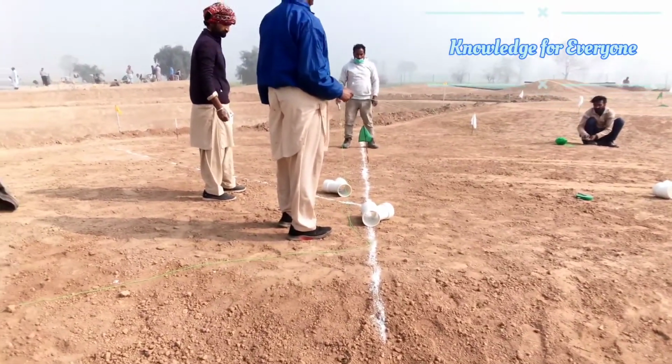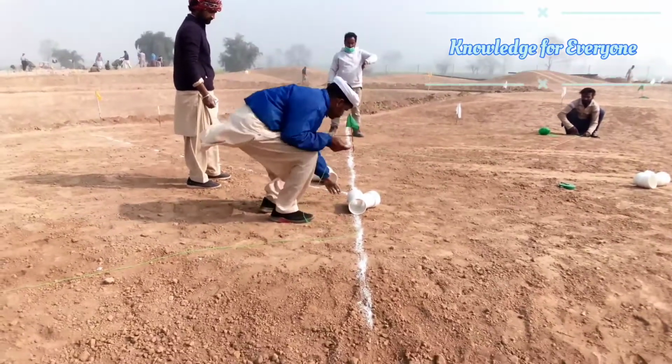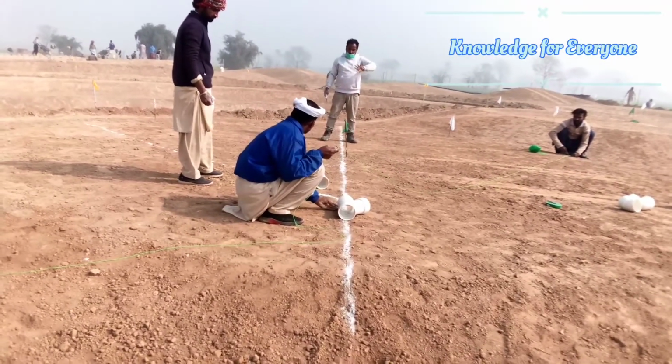So I mentioned everything about why we use the Y tees, why those angles are not sharp.